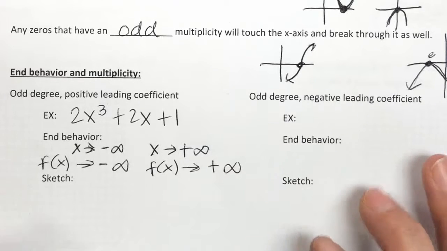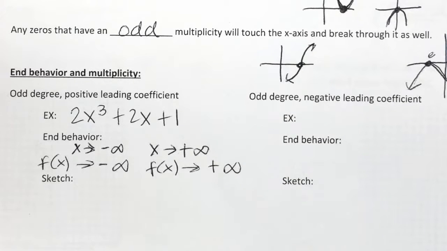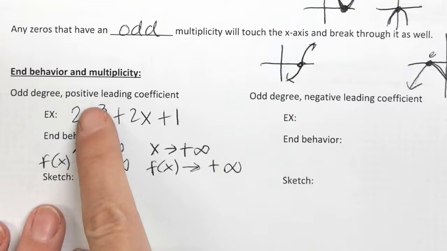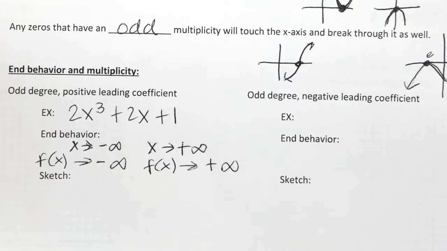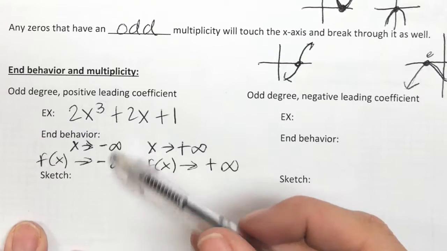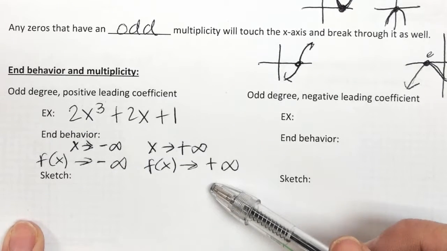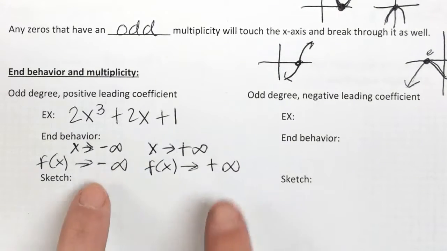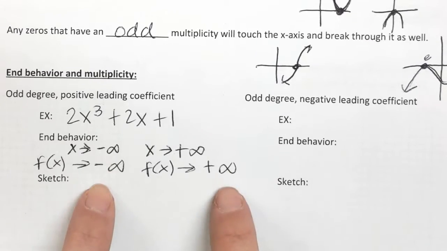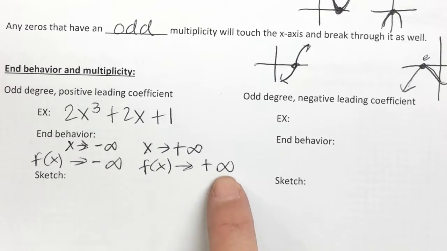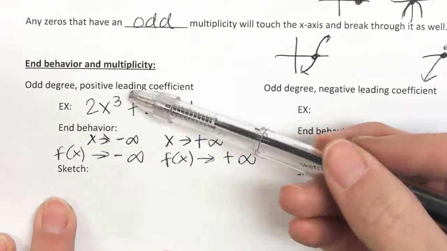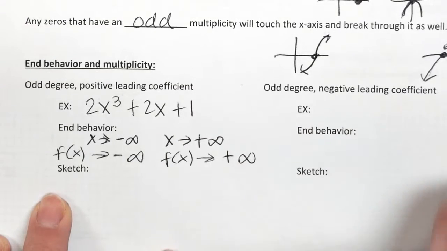And here's the easy way to remember this, because you are going to have to memorize it. Positive means like people would agree, right? If it's a positive situation, two people agree. Notice how these are the same. Also, we know odd degrees always have to be different, the f of x. But just think odd, positive, okay, these are going to agree, these are going to agree. That's the easy way to remember it.